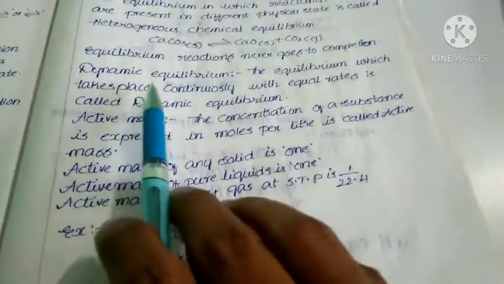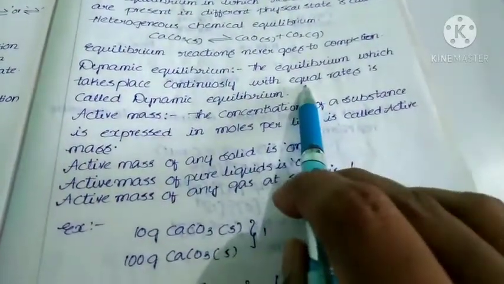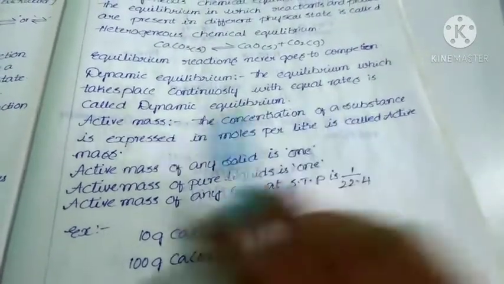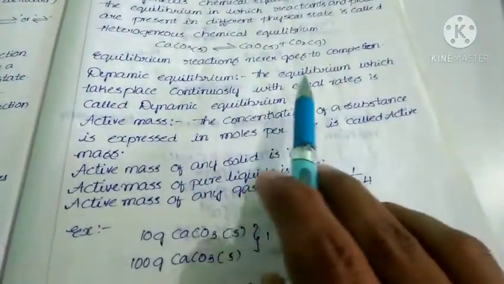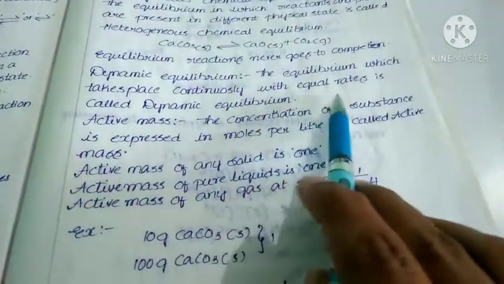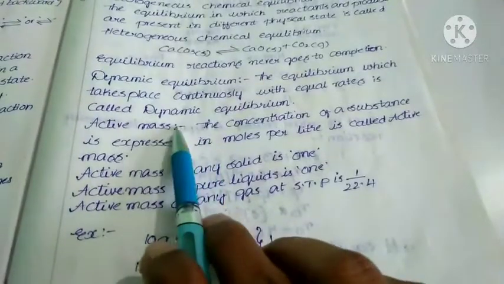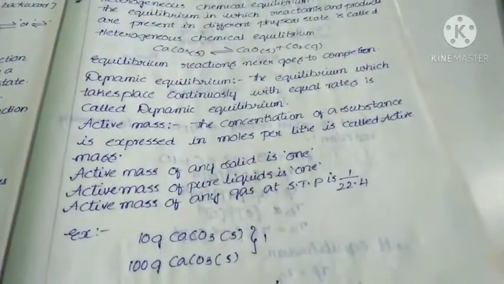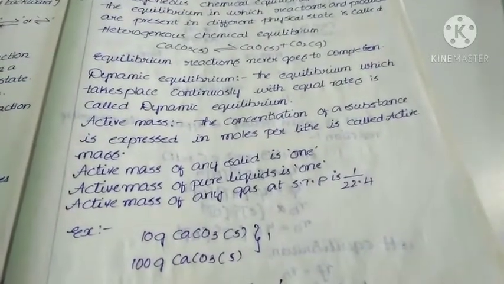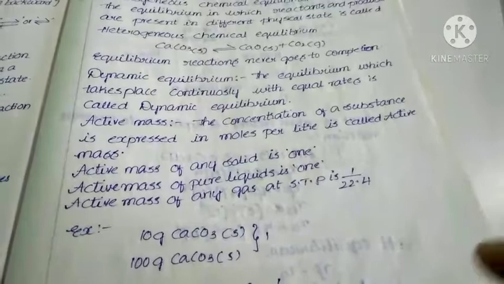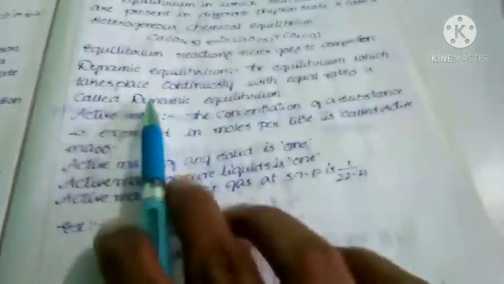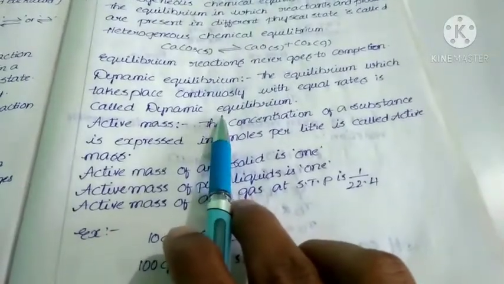Next, coming to dynamic equilibrium, the equilibrium which takes place continuously with equal rates is called dynamic equilibrium. That means, in dynamic equilibrium, the reaction should be done continuously with equal rates. That is called dynamic equilibrium.